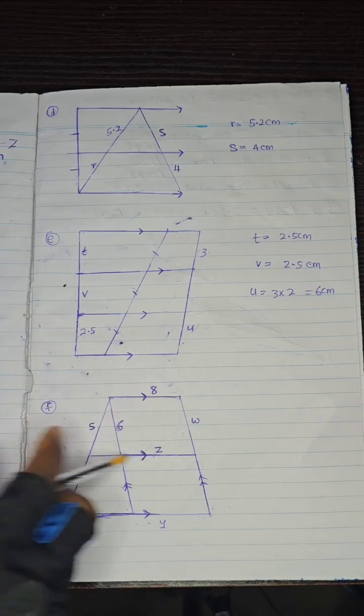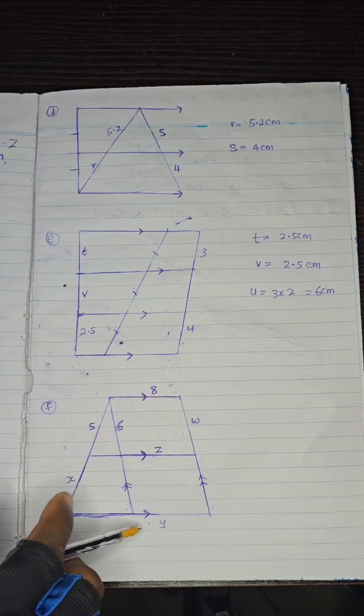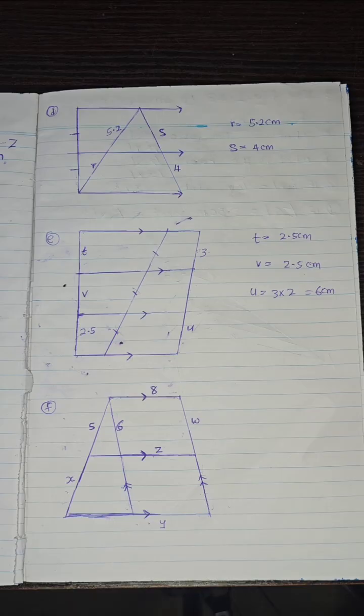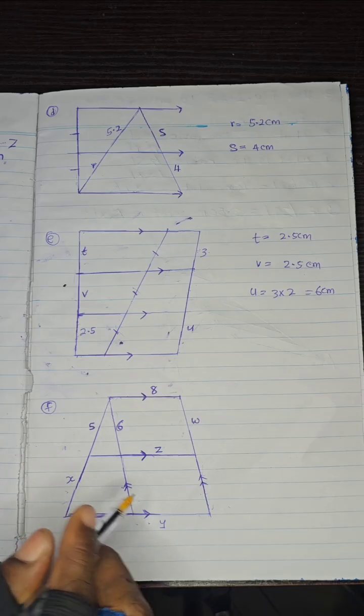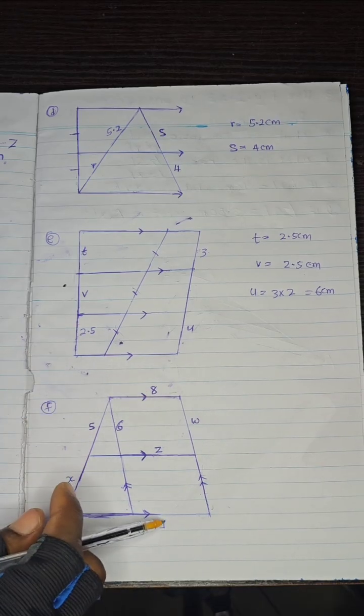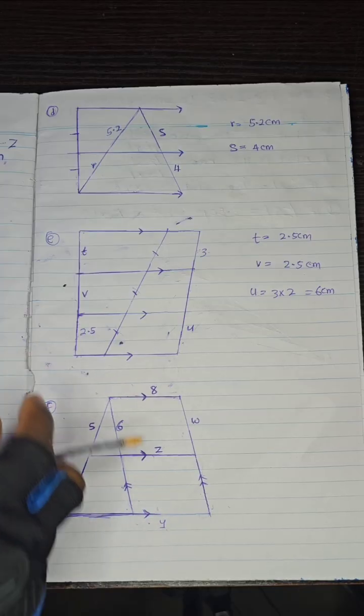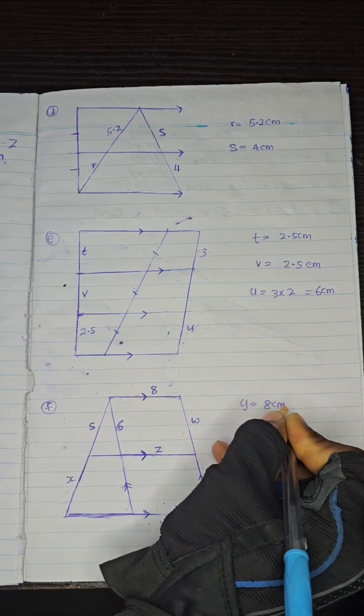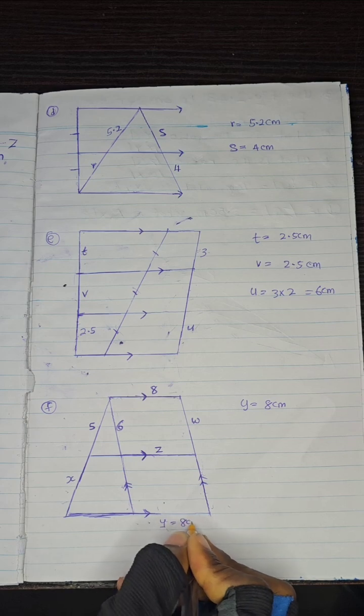So whenever they connect, it will form a quadrilateral, we call it parallelogram. We treated this in this class. Check the list of this class, the topic that has the title parallelogram, you see the explanation there. So from there, you already know that 8 is equal to y, because 8 and y are equal. So you can see y is equal to 8 cm. So I'll replace it with 8 cm.